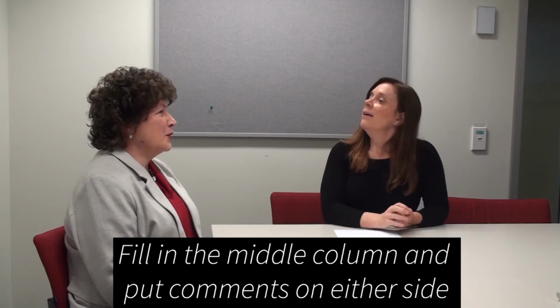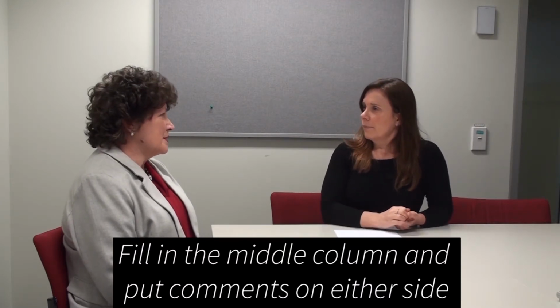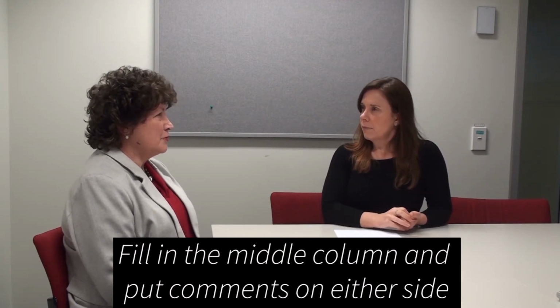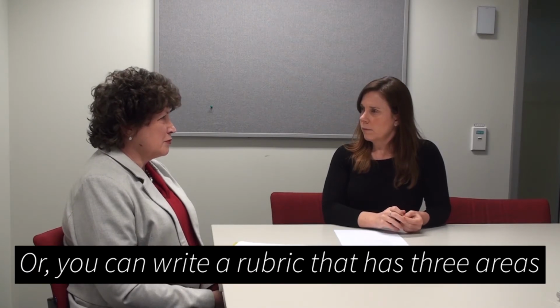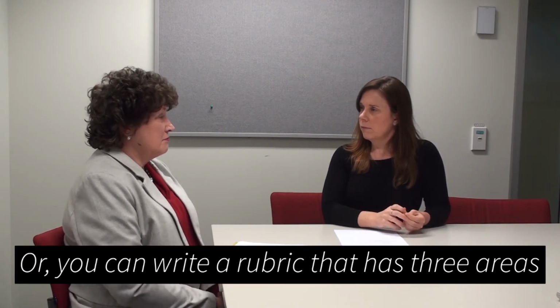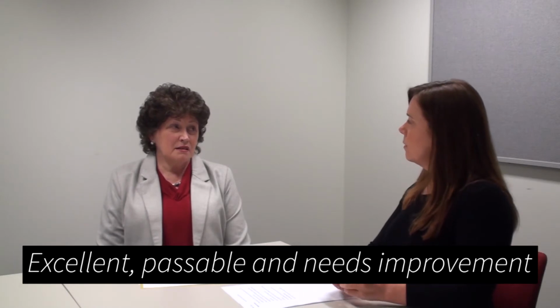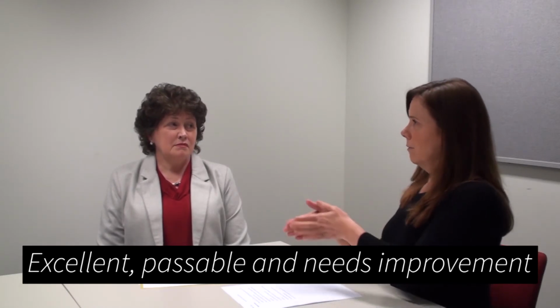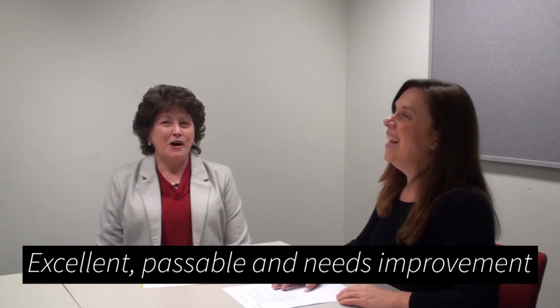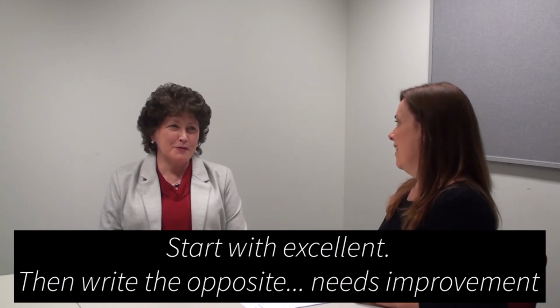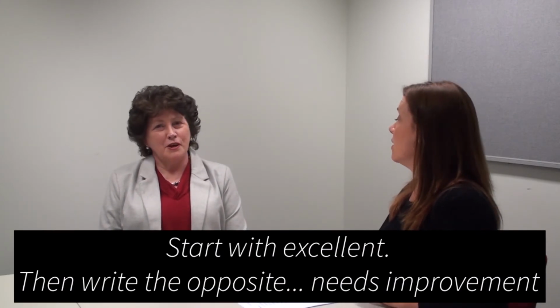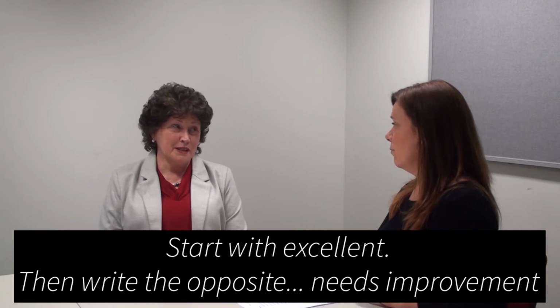You can fill in the middle column and you can put comments on either side. Or you can write a rubric which has, say, 3 areas: excellent, passable, needs improvement. I would start with excellent because most people know what they're looking for. Then write the opposite, which is needs improvement. And then the one or ones in the middle are a little harder to do, but they're a little more subtle.